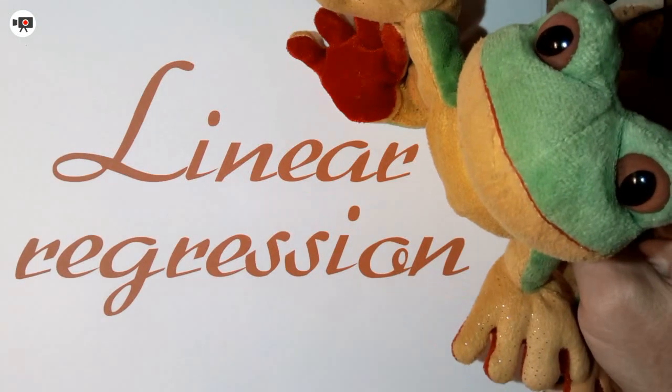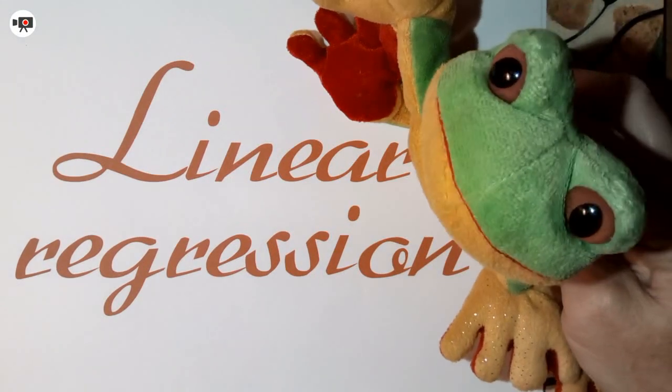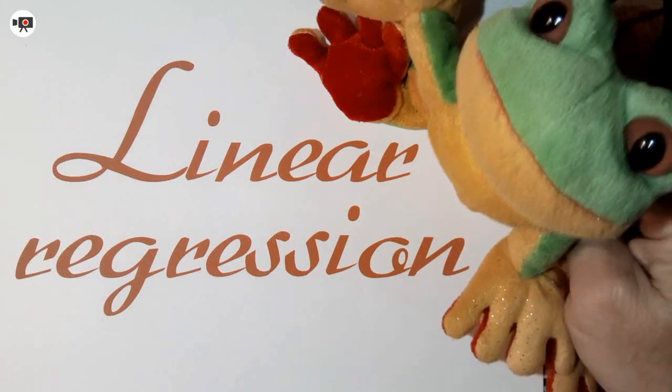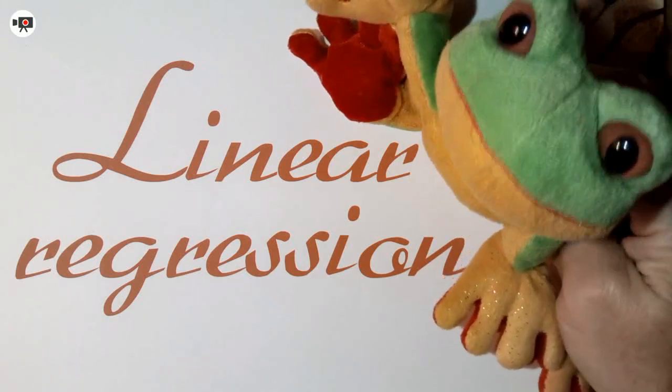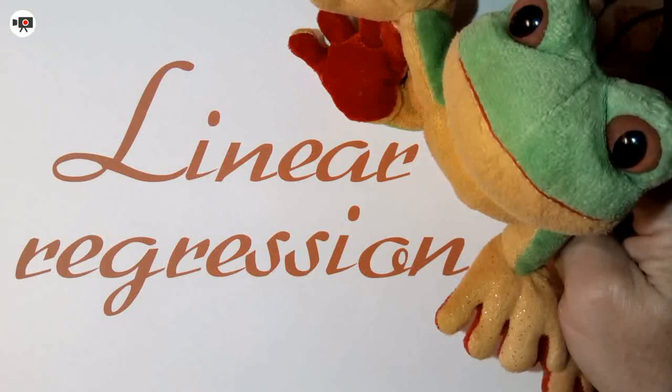This is a high school Algebra 1 lesson on linear regression. Professor Frog here will assist me occasionally just because I like doing that.